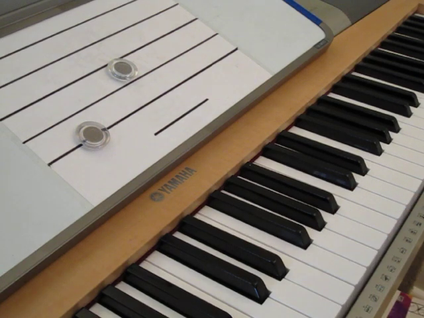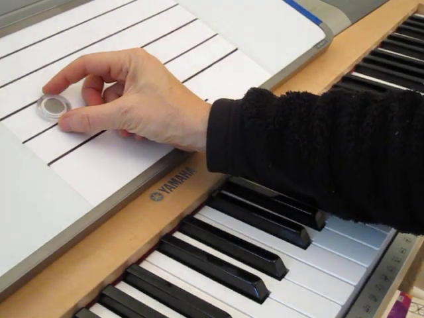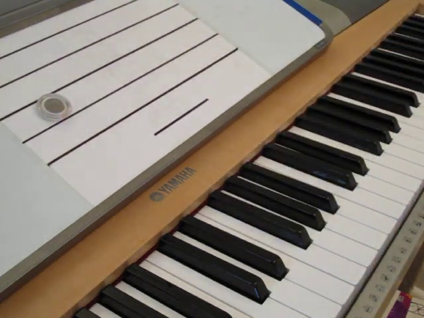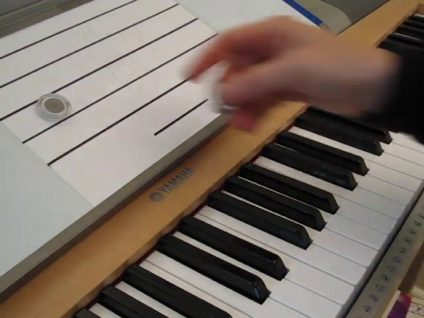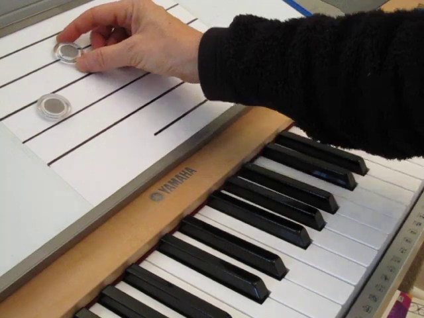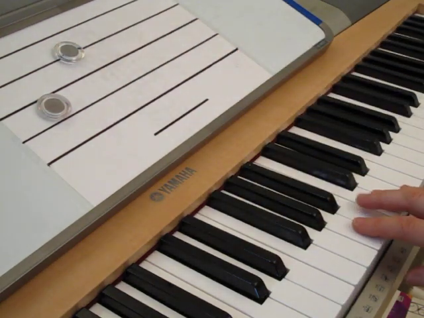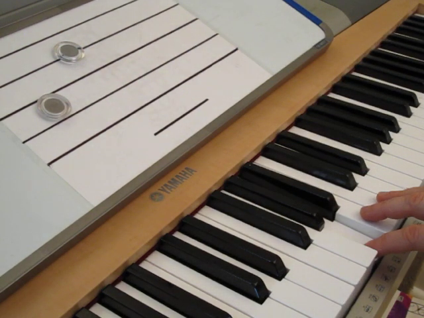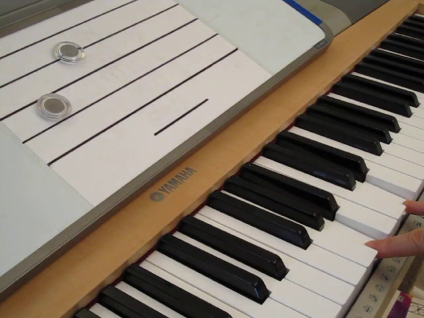Okay, so let's say that we want to go from a space note and go up. Let's just say we're going to go up. So we don't go to the next line, but we go to the line after that. Let's make sure that you can see that on the keyboard. We're going to go from this note to that note, and if you look down here, you have two notes in between.